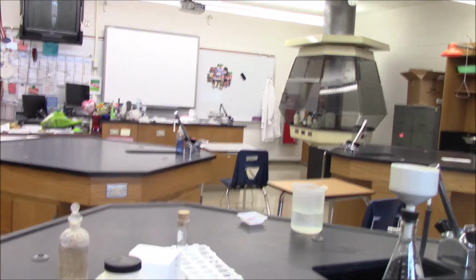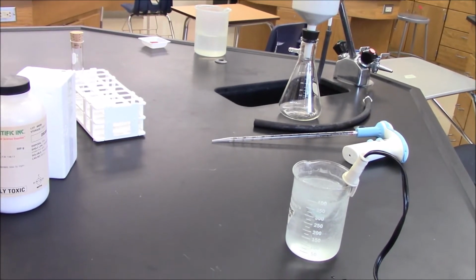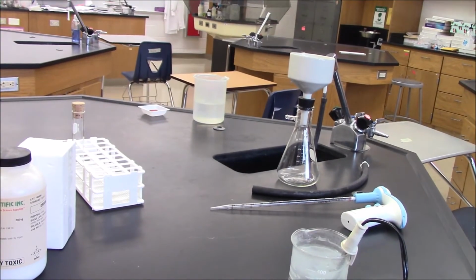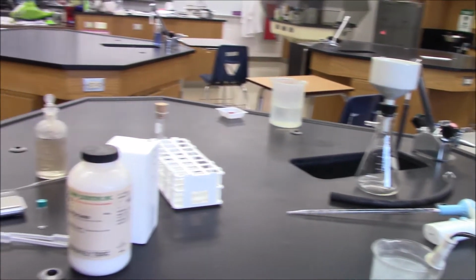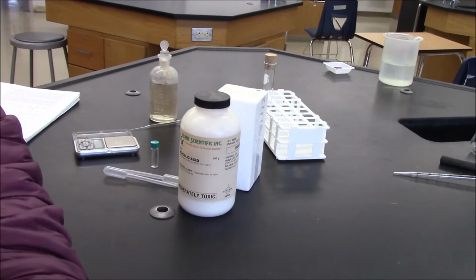Hey guys, I'm back to do our second ester lab, and in this experiment, acetylsalicylic acid, or aspirin, is going to be synthesized through the acid-catalyzed esterification of acetic anhydride and salicylic acid. To start, what you can see is my setup. I have a hot water bath that I'm just beginning. In the back there you can see I have my Buchner funnel apparatus, and then here are my chemicals and my balance.